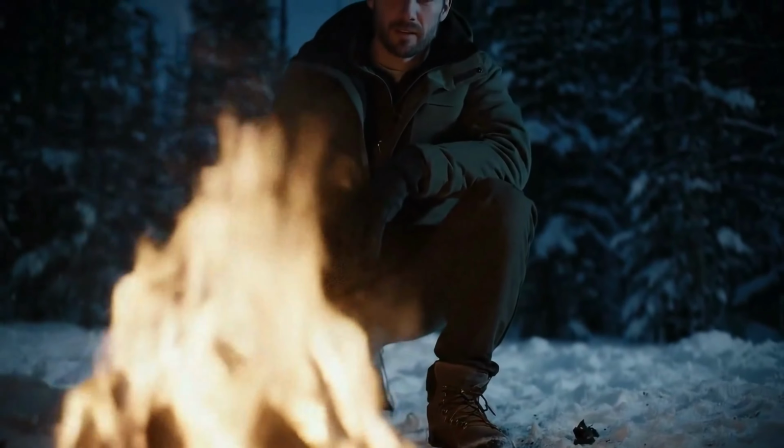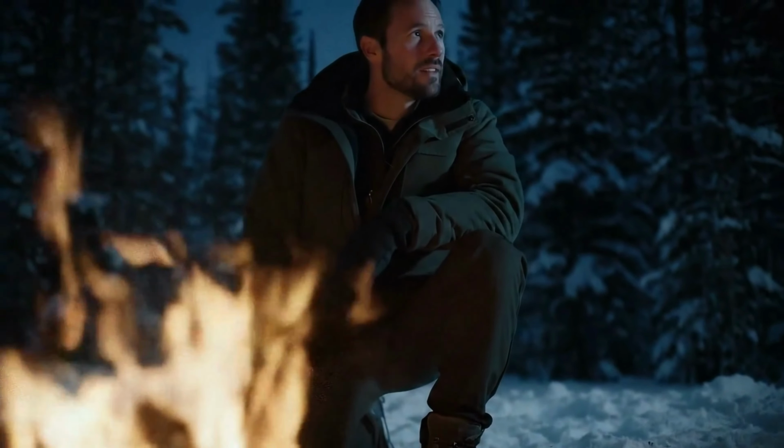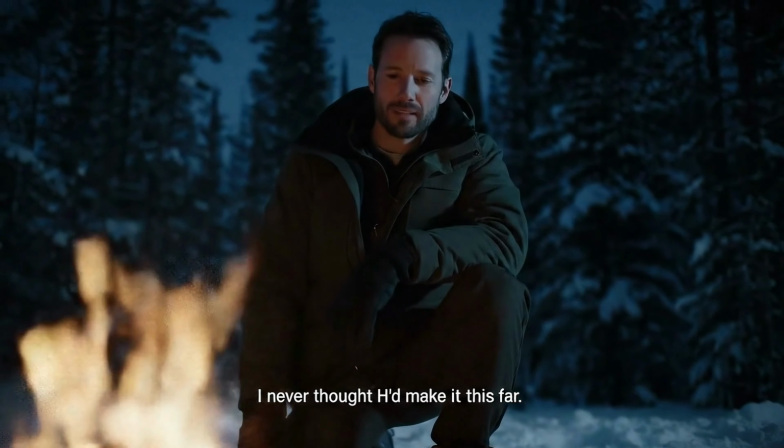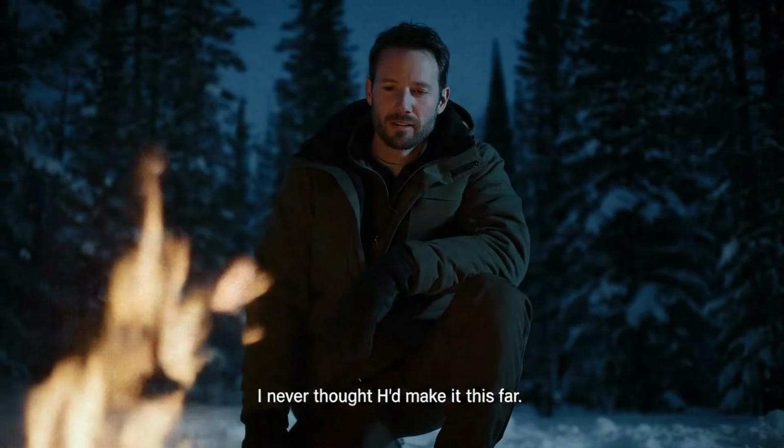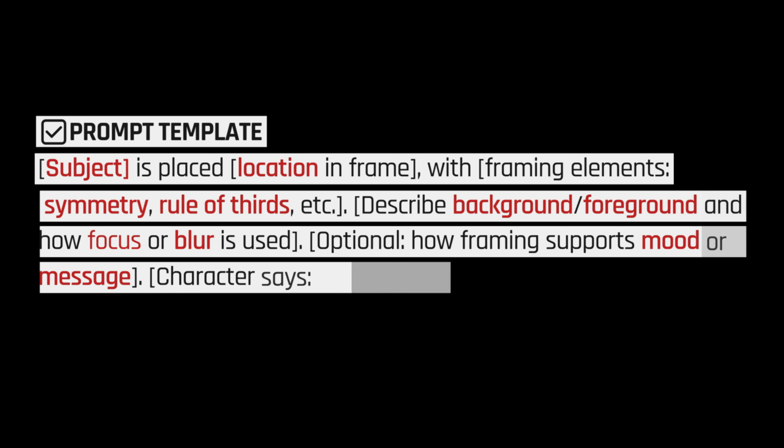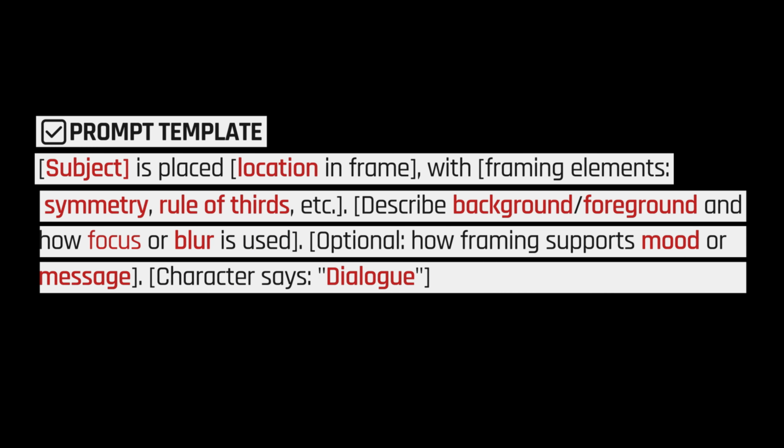Notice how the composition pulls you in, the blurred flames add depth, the man's placement off-center creates interest, and the fading trees add atmosphere. The dialogue gives it emotional weight. Here's a simple template you can use to frame your shots like a pro. With this compositional language, your videos won't just show, they'll draw the viewer in exactly where you want. Ready for tip 6? Let's keep rolling.